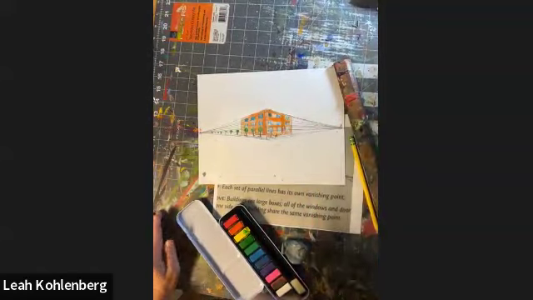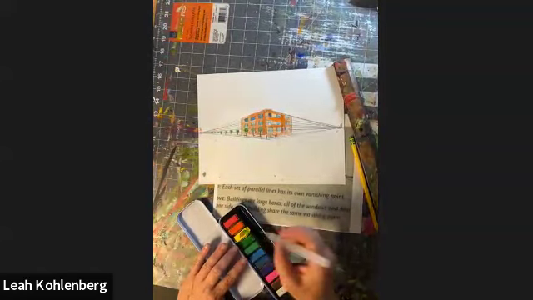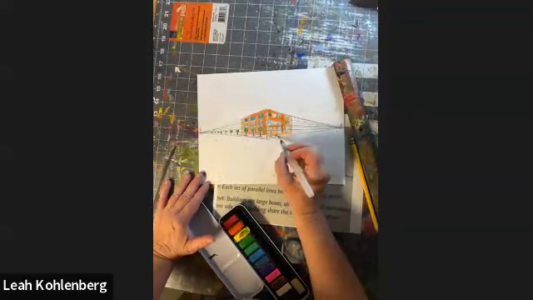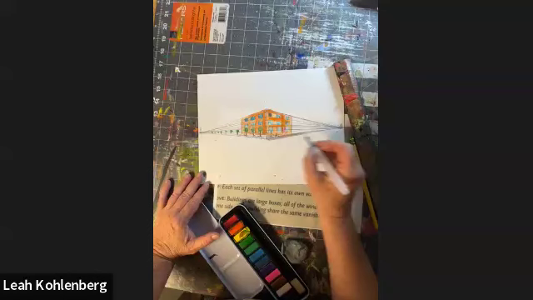There we go. Maybe I want my sidewalk. Oh, I'm going to do it. I'm going to make it boring gray. This is what I do. There we go. Sidewalk kind of gray.